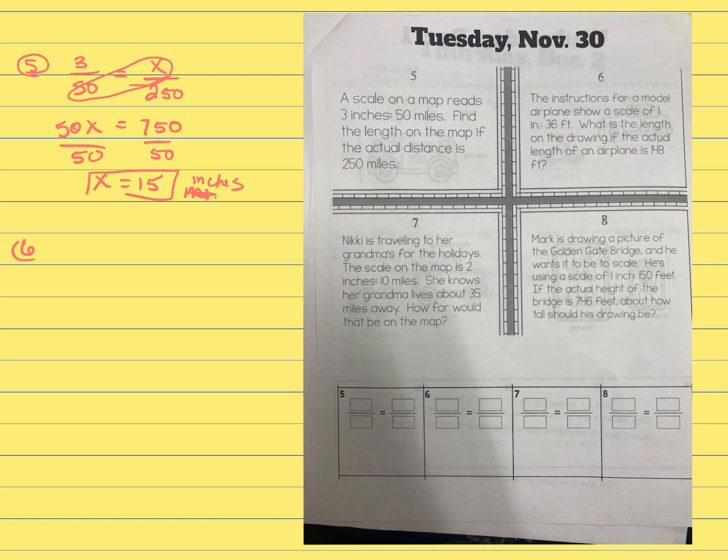I had to read that again. Number 6. The instructions for a model airplane show a scale of 1 inch to 36 feet. What is the length of the drawing if the actual length of the plane is 148 feet? Right? So you just multiply. 36x is equal to 148, divided by 36. X is equal to 4.1, and that's repeating.